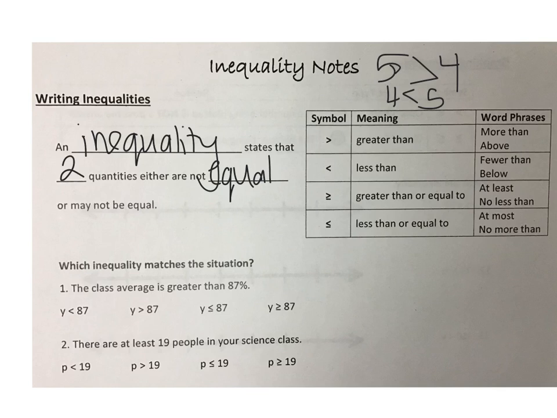And then these next ones might be a little bit different. See how there's the line underneath? That means it's greater than or equal to. So it could be 5 is greater than or equal to 4, or 5 is greater than or equal to 5. Both those statements are true because it could be greater than or it could be equal to. Same thing with the less than. A trick that I like to remember is if you make an L on your left hand, it kind of looks like a less than sign. So that's how I remember less than with the L.